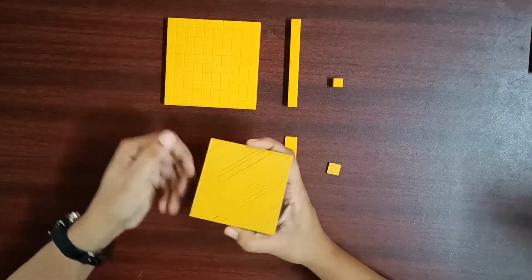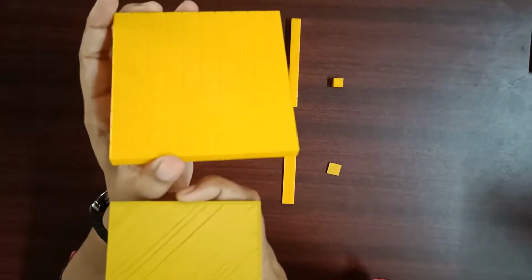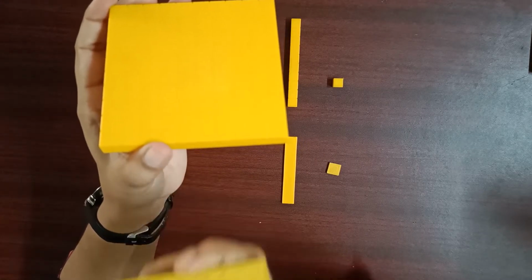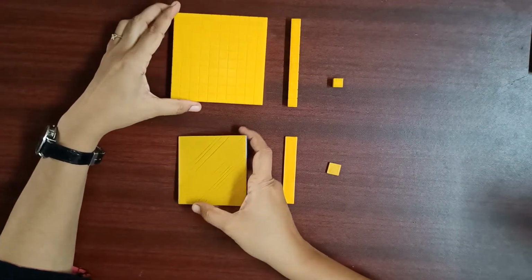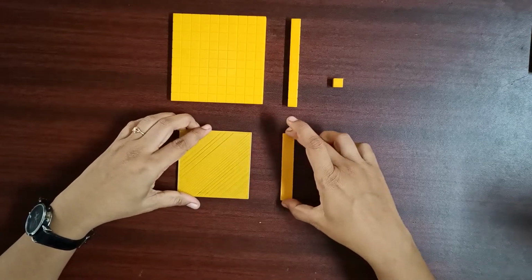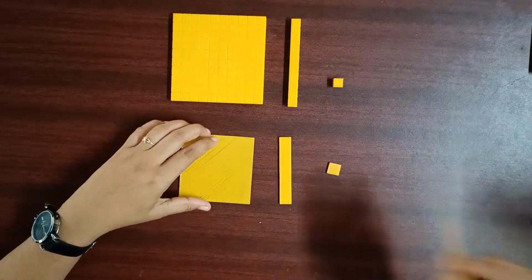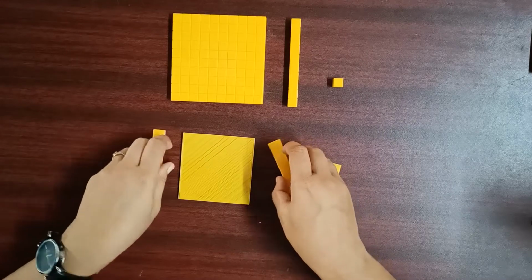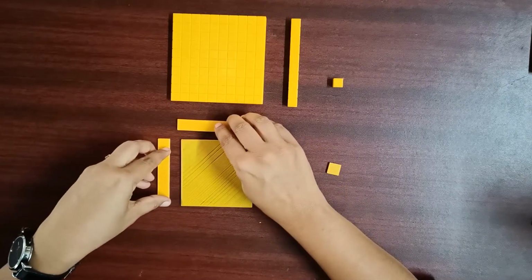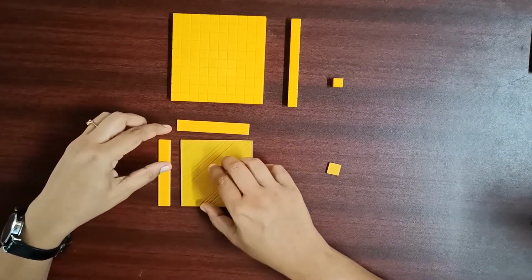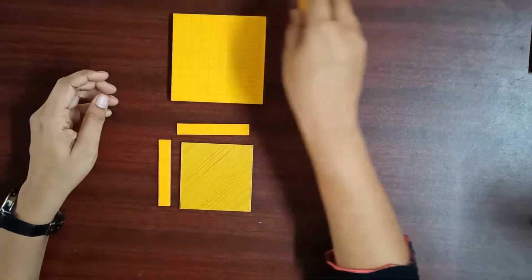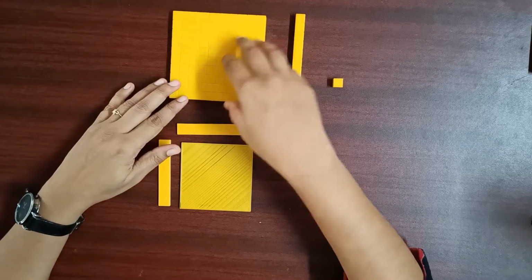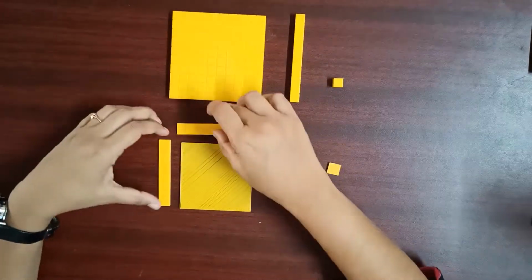Similarly, for the flat, as you can see, no markings. So even the value for my flat is unspecified. But I can multiply two rods together, as we saw in the last video. X times X makes X squared, which is similar to multiplying two rods together in the base 10 blocks, which is 10 times 10 is 100.